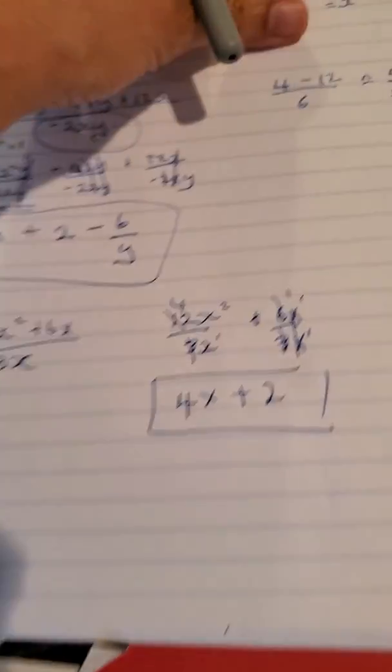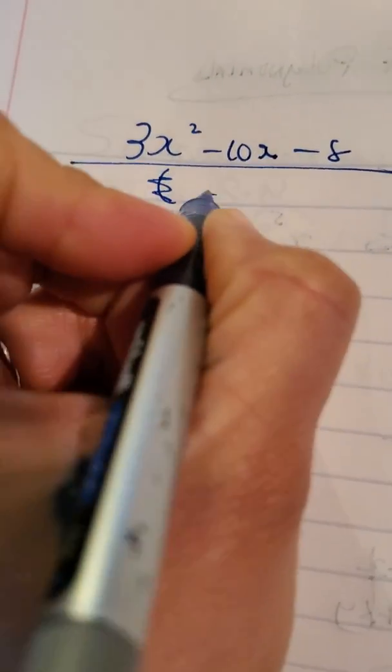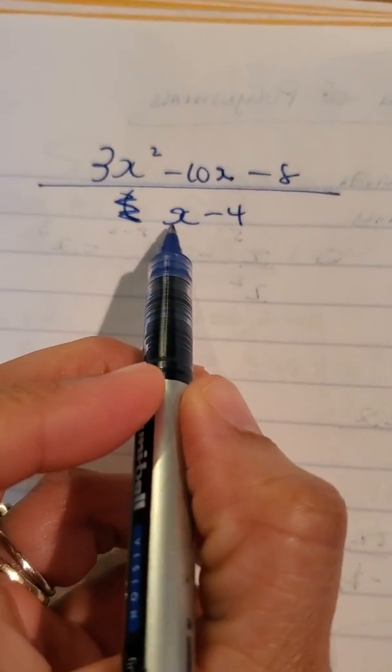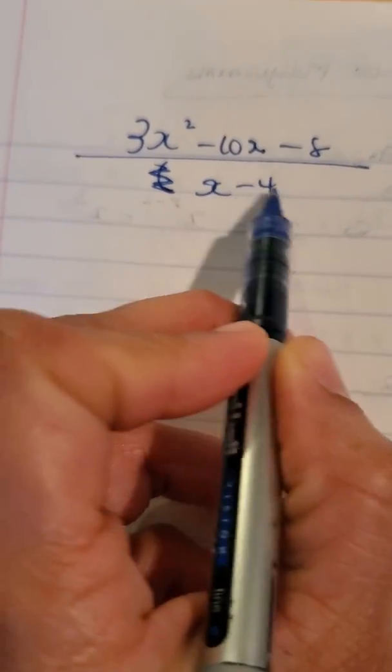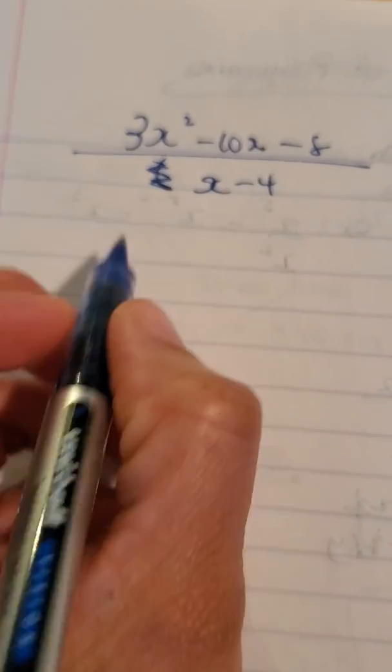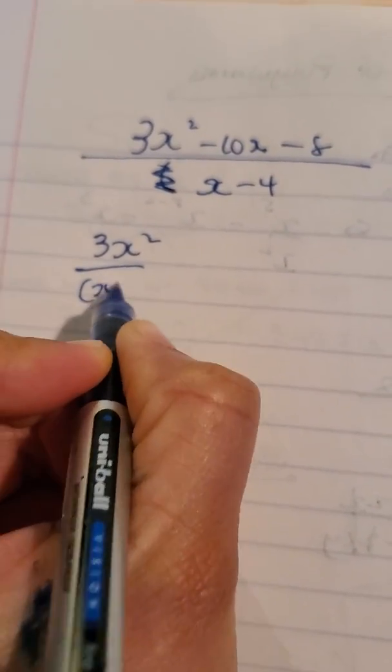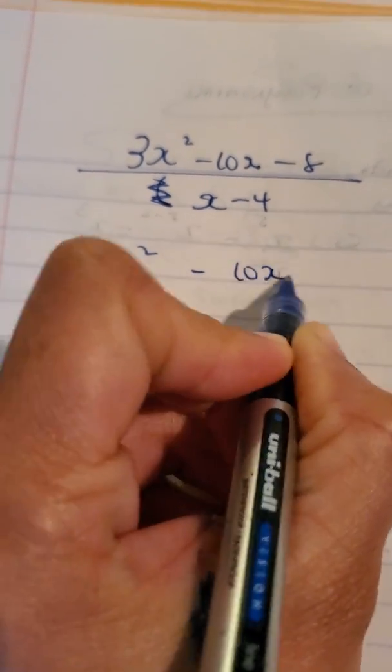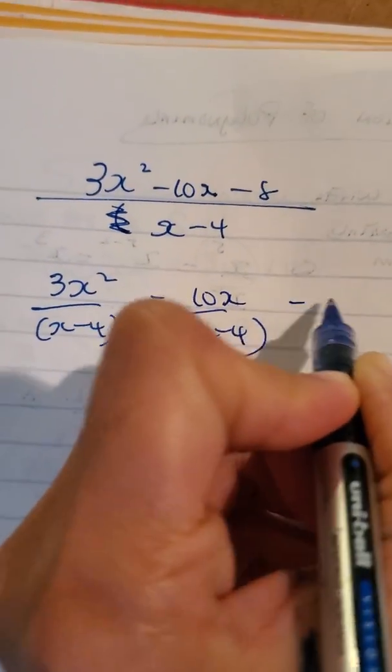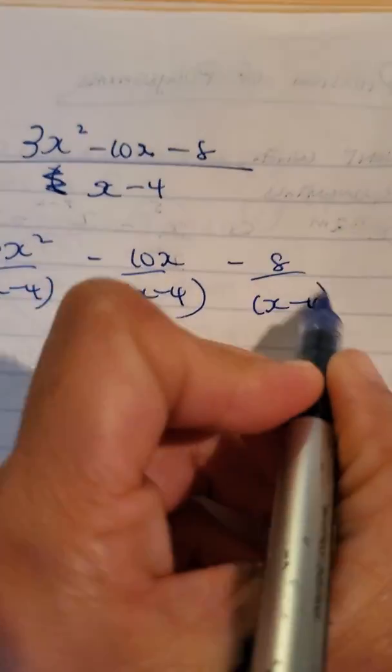Okay, so what happens if our divisor is not just one term? What happens if our divisor is 2 terms? So for example, what happens if we have 3x squared minus 10x minus 8 over x minus 4? So this gets a little tricky now. Now we do not have one factor, we have 2 terms. So if we were to separate this, look at that. Oh my goodness, 10x. What are we canceling? Nope, nope, nope.